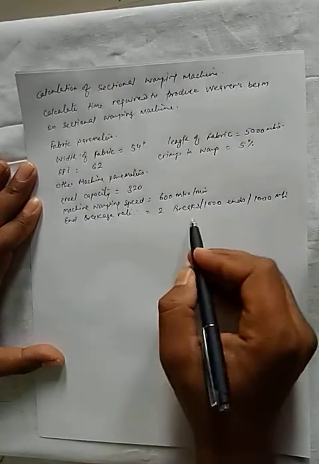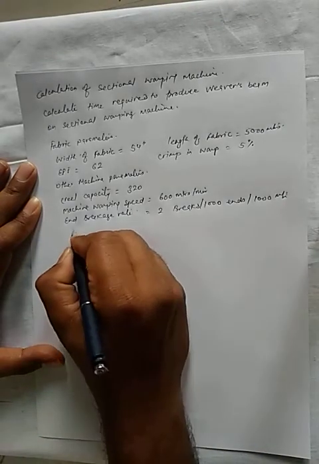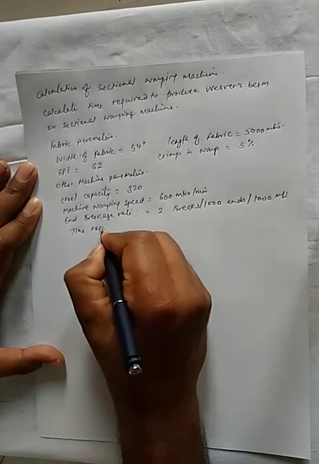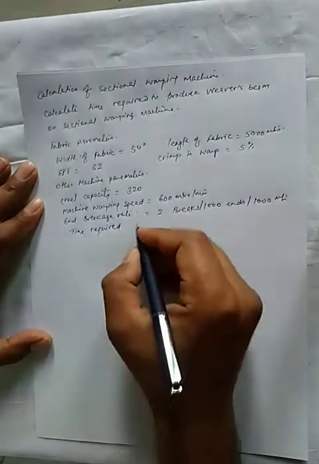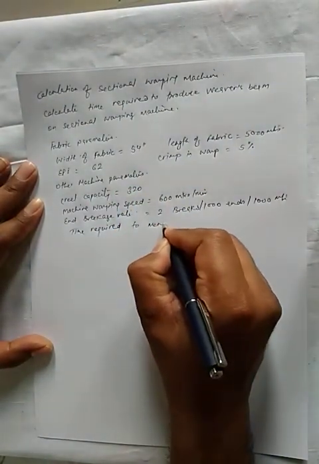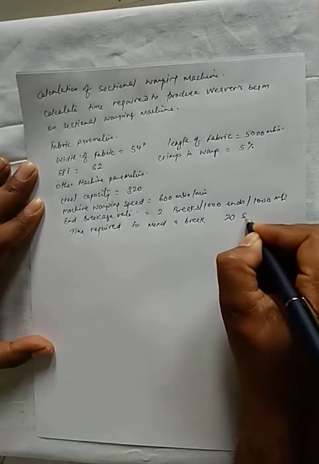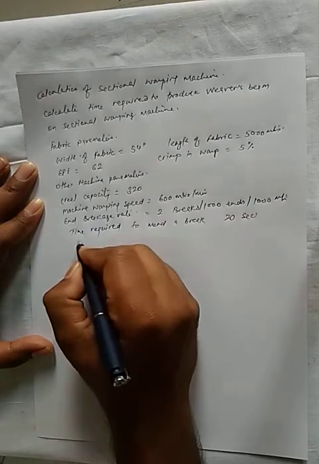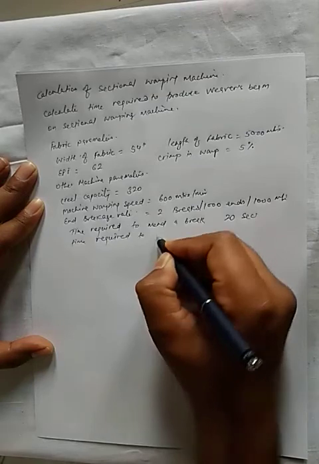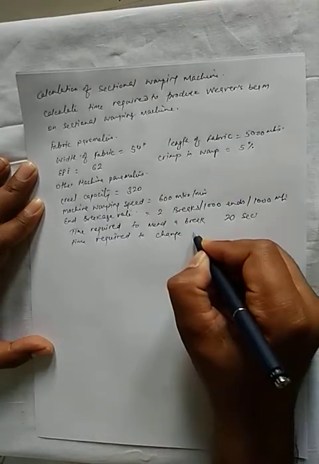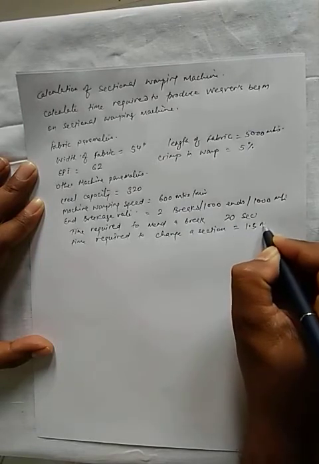Here the end breakage rate is 2 breaks per 1000 ends per 1000 meters, the time required to mend a break is around 20 seconds, and the time required to change a section, let us say it is 1.5 minutes.